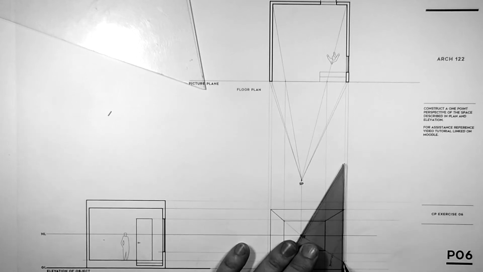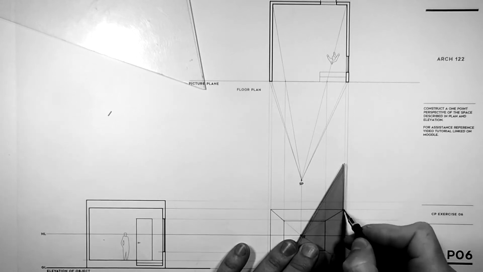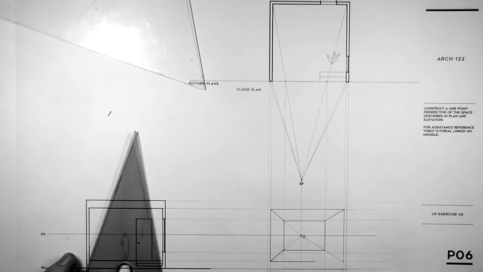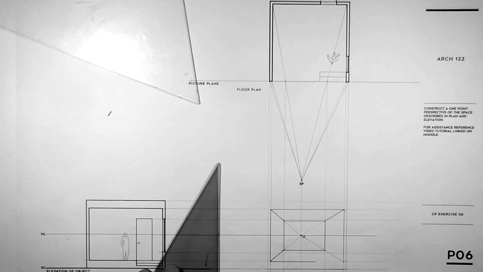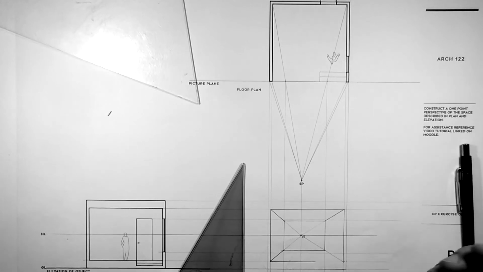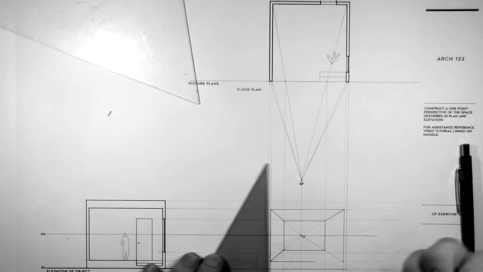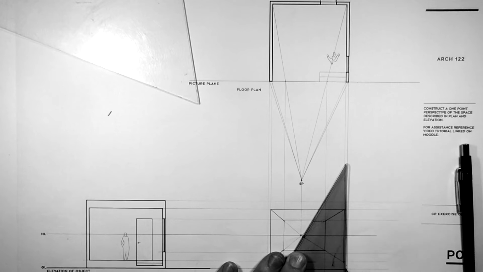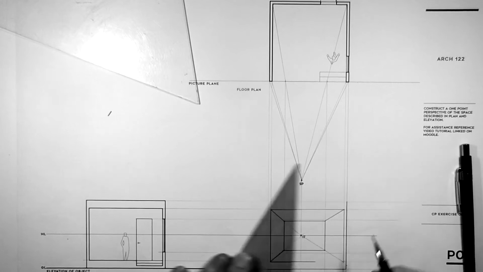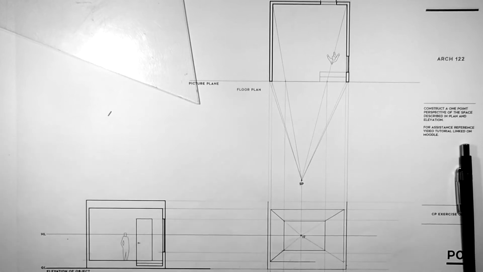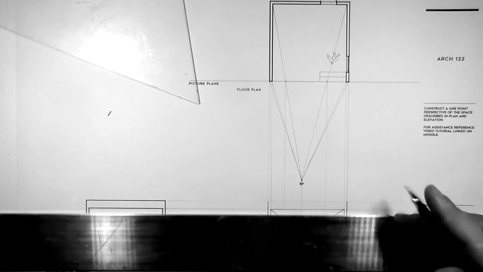So this is just a basic cube of space that now has two walls and a ceiling described. And then I'm going to switch to a slightly heavier pencil to describe the exterior, the outline shape. There, there, and there.